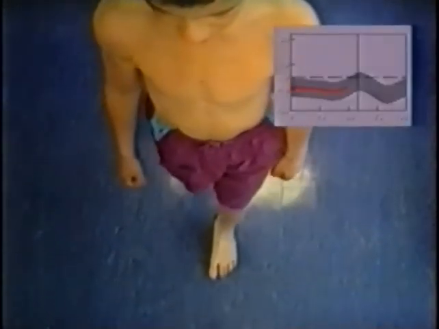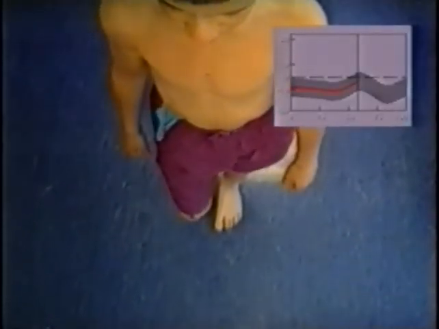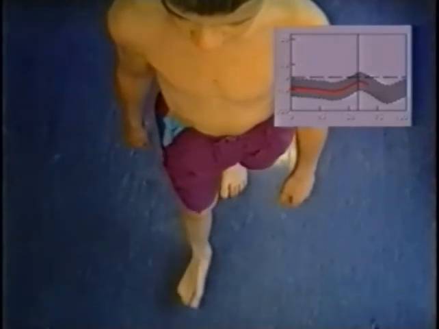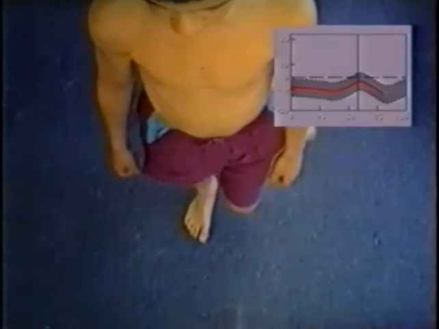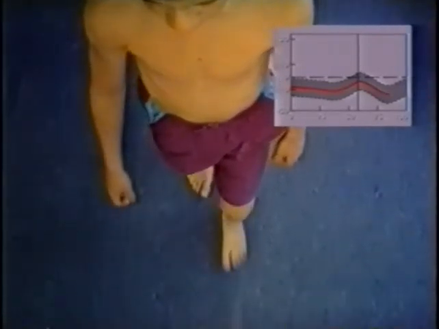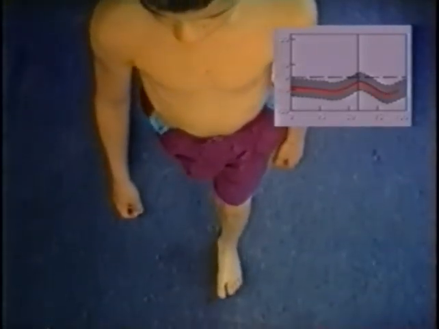In swing phase, less external rotation occurs at toe-off to allow appropriate push-off at the first and second metatarsal heads. The foot maintains a position of slight external rotation throughout the swing phase.